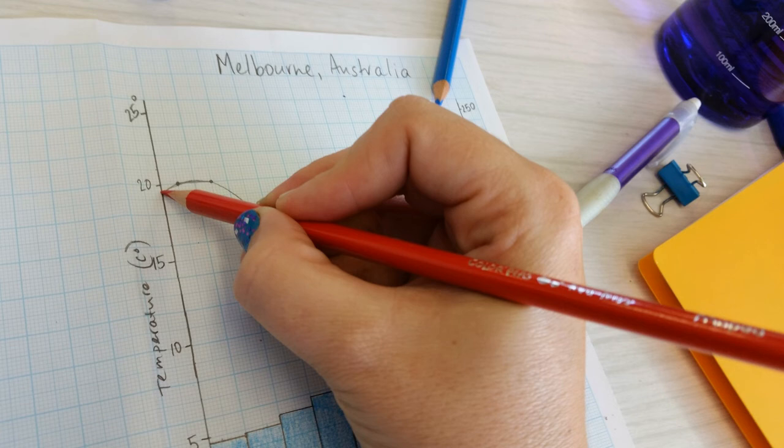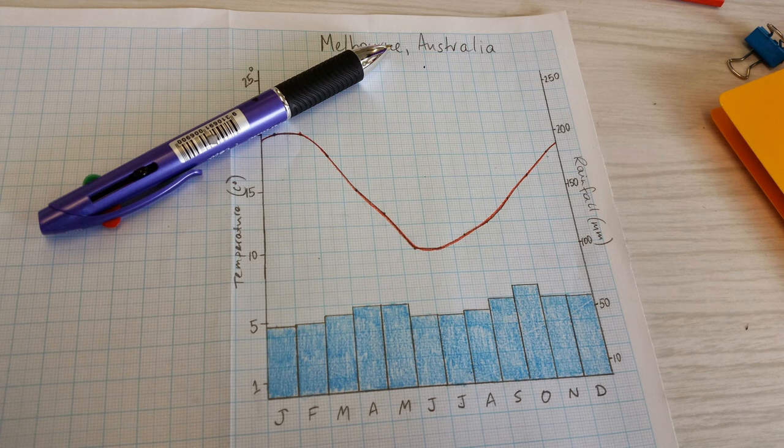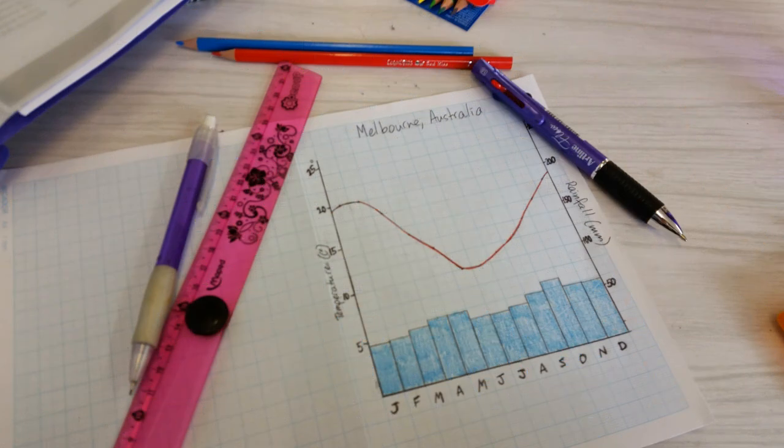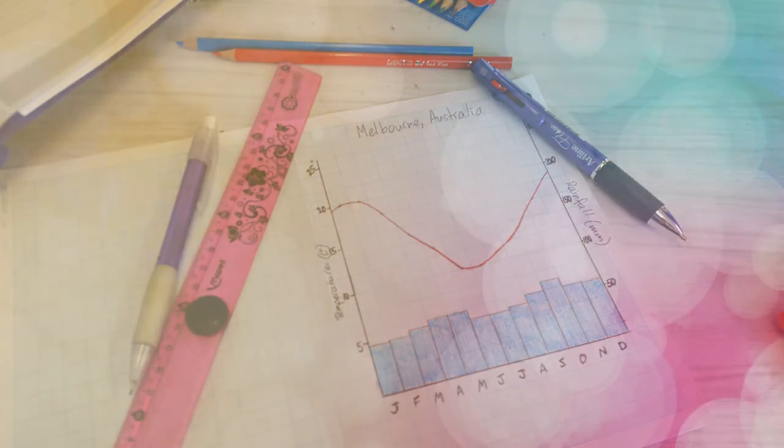Now you're going to take your red pencil and carefully trace the line that you drew. Then we're going to use our black pen, go over all our lines, all our numbers, until you get something that looks like this. Nice and neat, the climate graph for Melbourne, Australia.